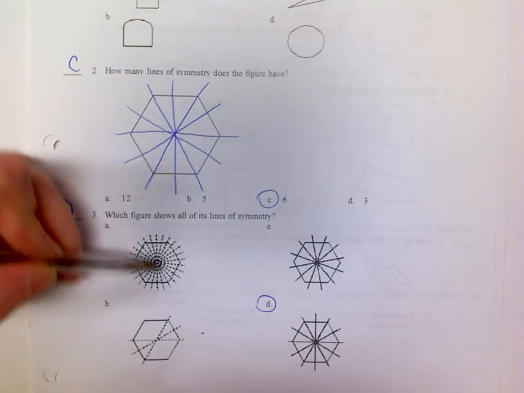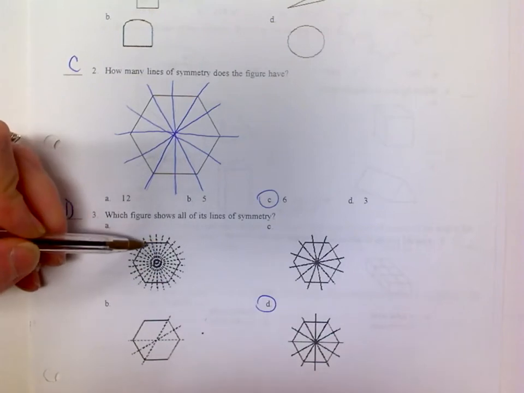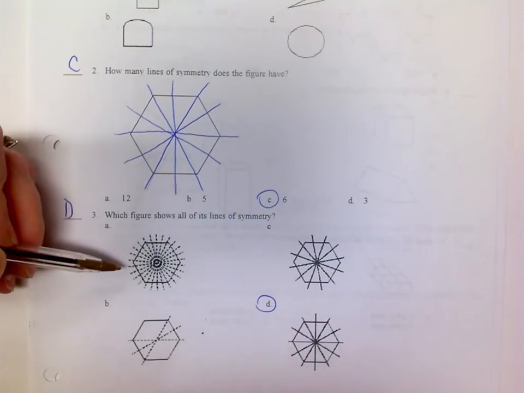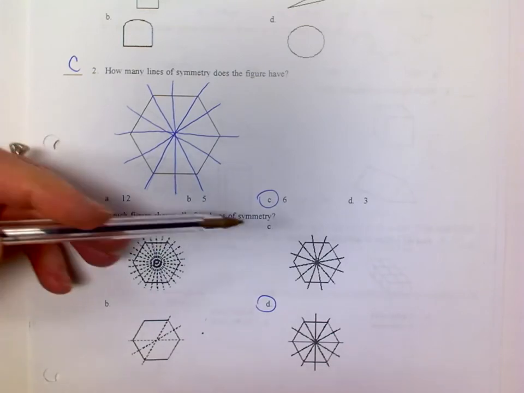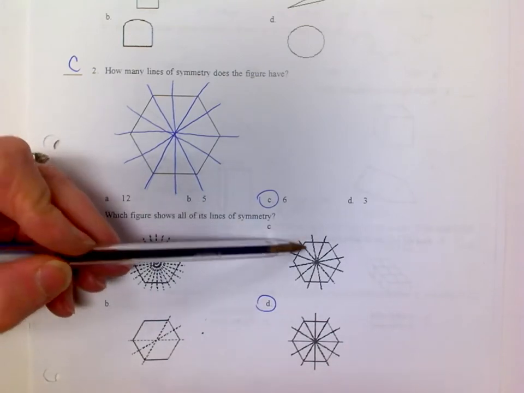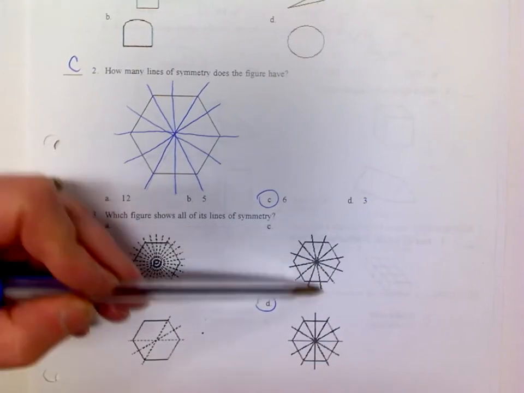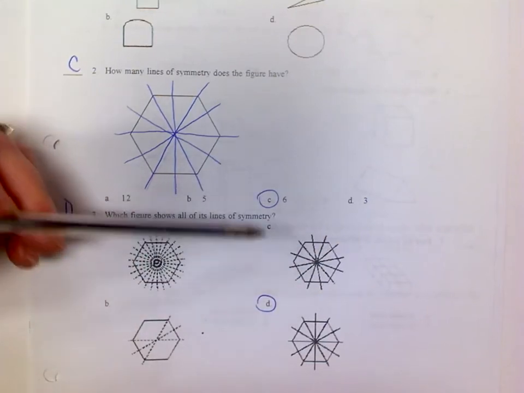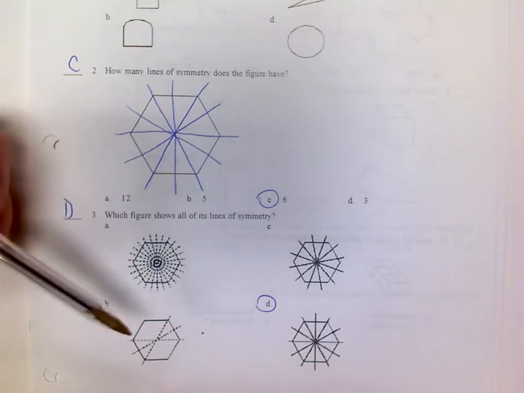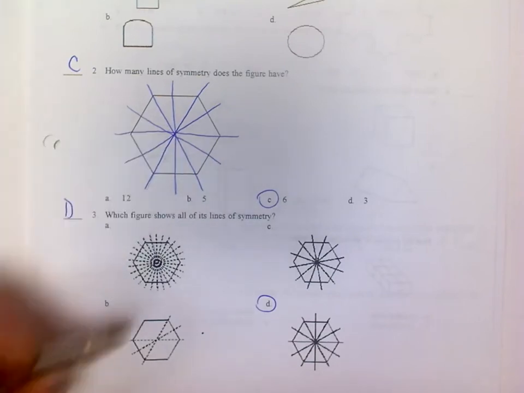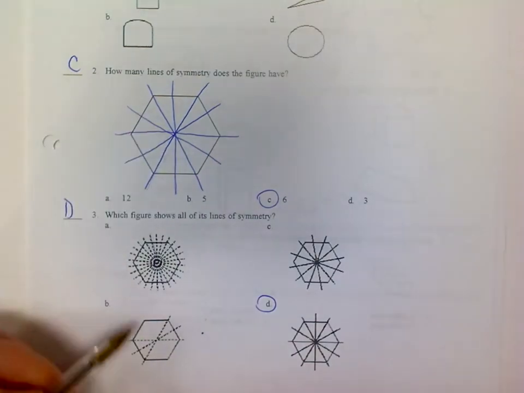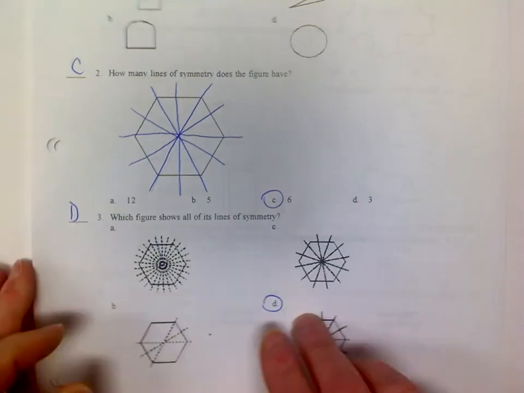There's lots of lines here that are not lines of symmetry. If I folded the shape on this line, it would have overlap. Same with this. This is not a line of symmetry, nor is this. Really, none of those are, because if you folded that shape on those lines, they would not lie flat without any overlaps. And this one's missing some.